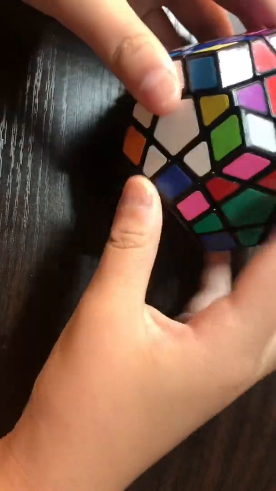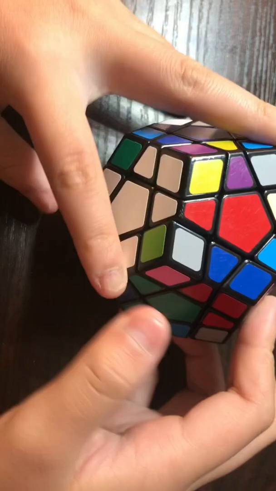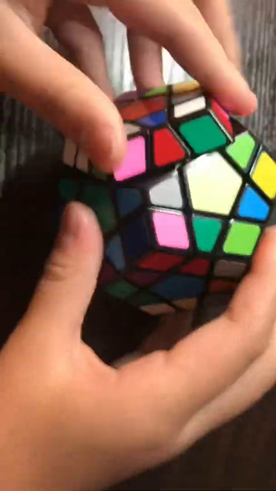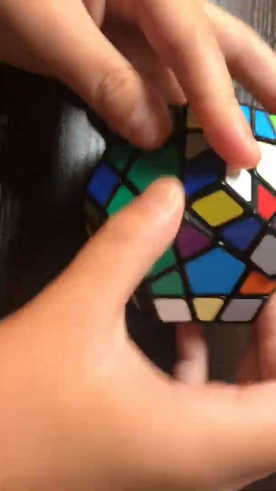So first step, we're gonna want to get into a simple cross, like we do in a 3x3, like this. It should look like a star. And when we finish that, we want to solve each side. We need to solve the white side first.